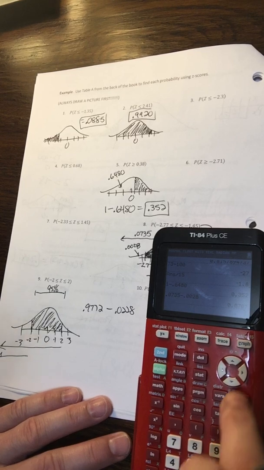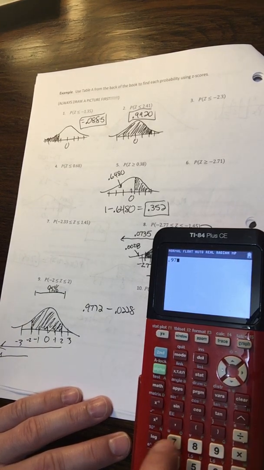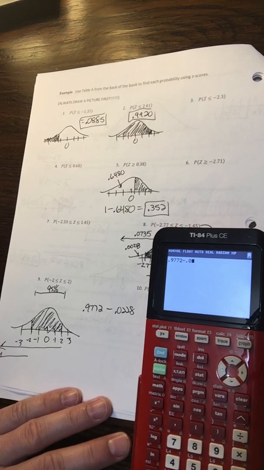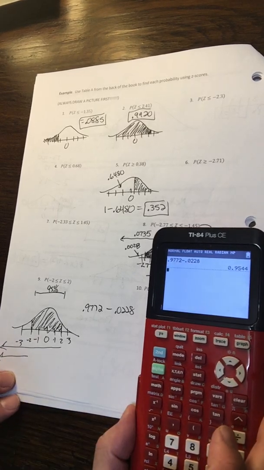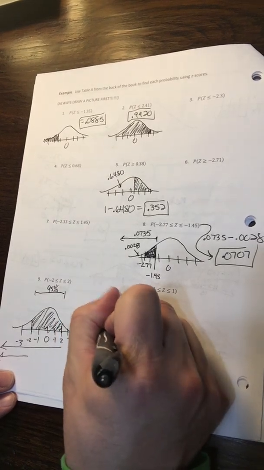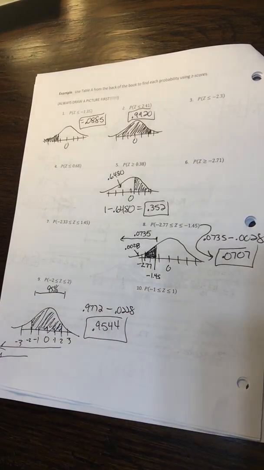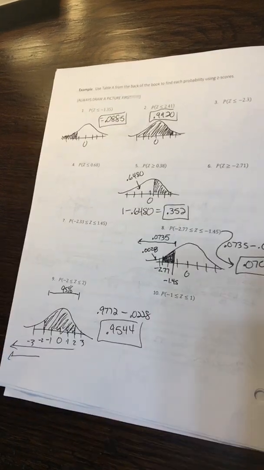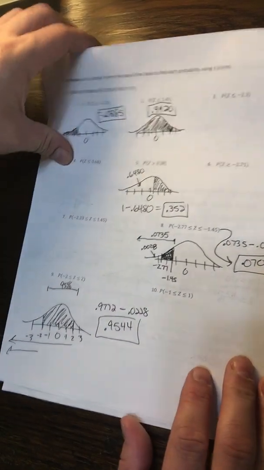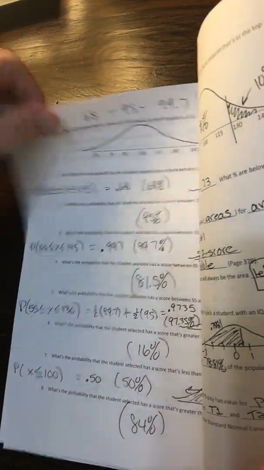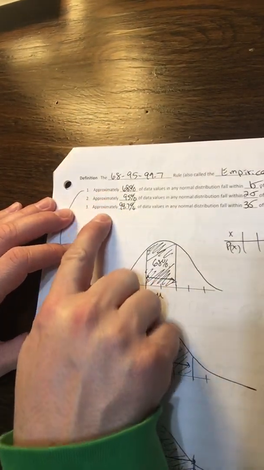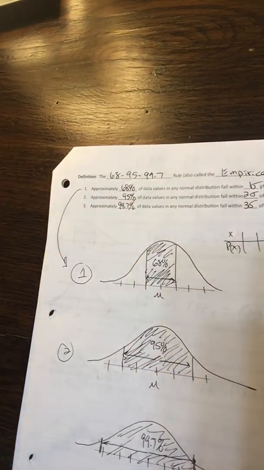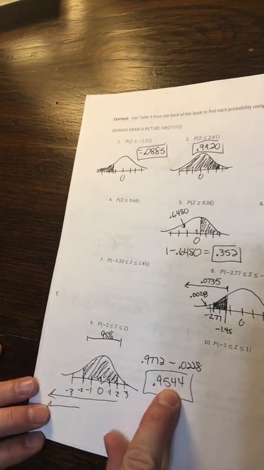Go look at it. I actually have it right here. I'll go look at it. So 0.9772 minus 0.0228 is 0.9544. Real close to being exactly 95%. Right? Before I turn this off, I'll give you a chance to write that down. Before I turn this off, I'm going to go back to where I gave you the 68, 95, 99.7% rule. Now look at that fat word right there. It's not exactly 95%. It's approximately 95. And it's real close. Wouldn't you say? We just got, what did we get for that? Not 95, but 95.44%. Real close.